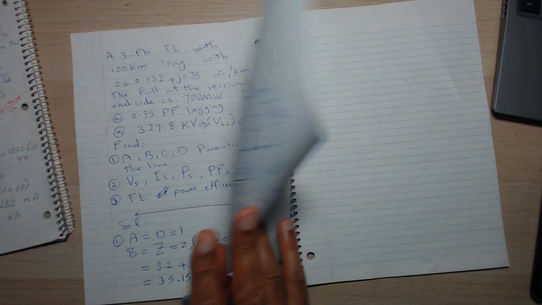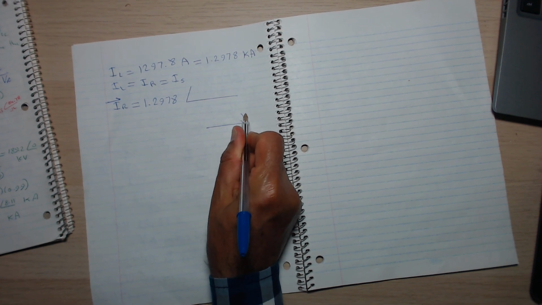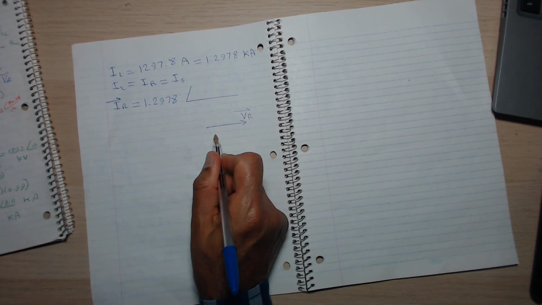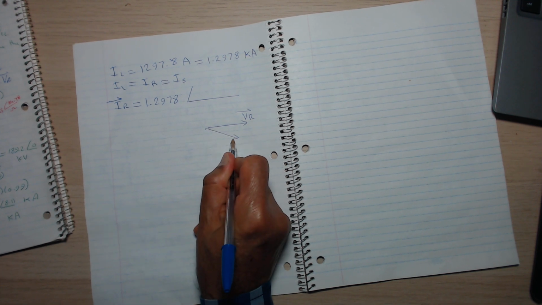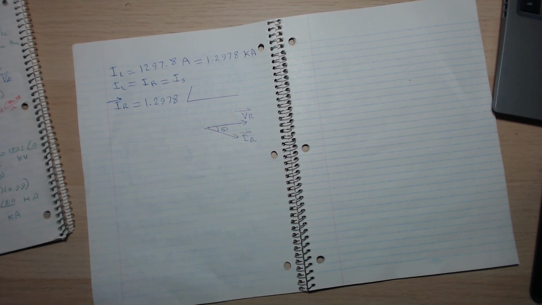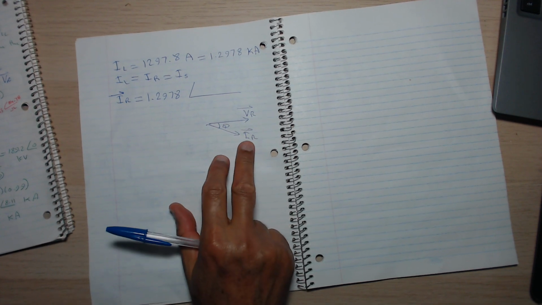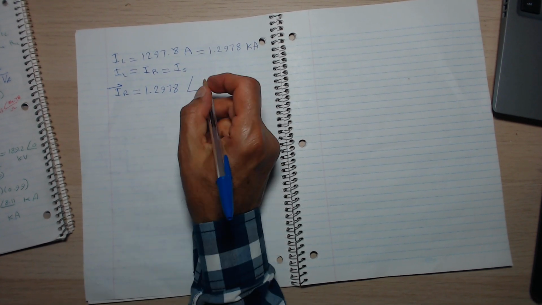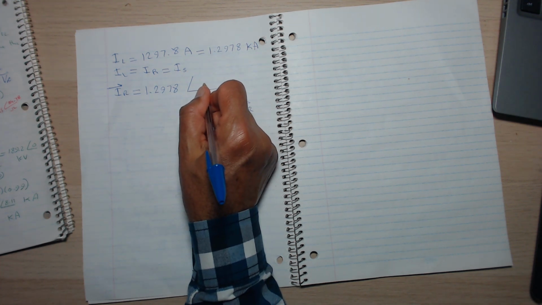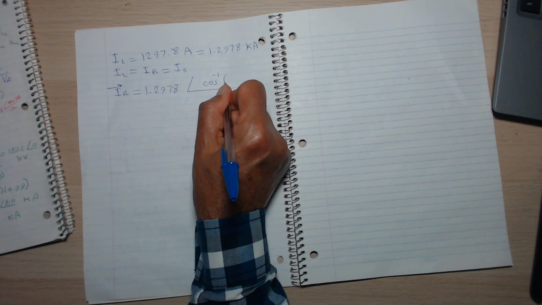So if you draw the phasor diagram of VR, this is the VR receiving end side, and lagging, so the current is lagging. IR lags the receiving end voltage by an angle that is cosine inverse power factor.